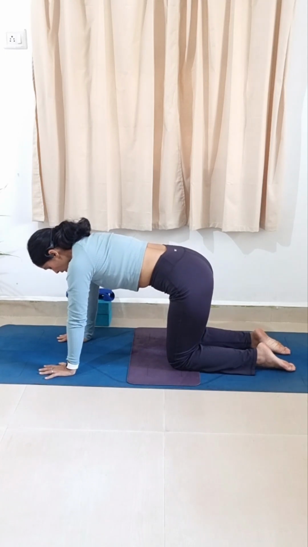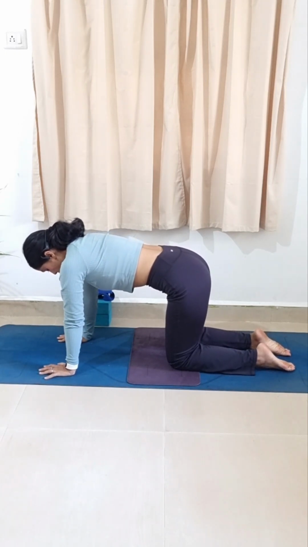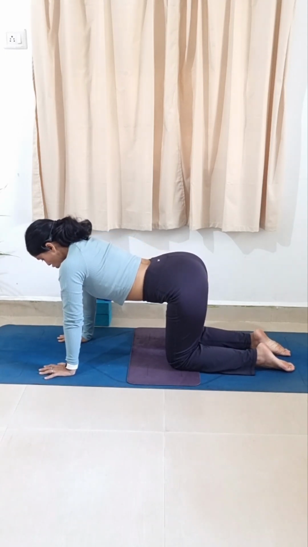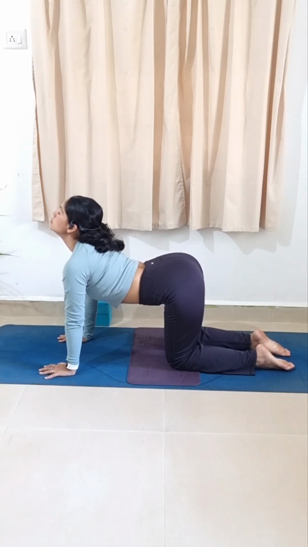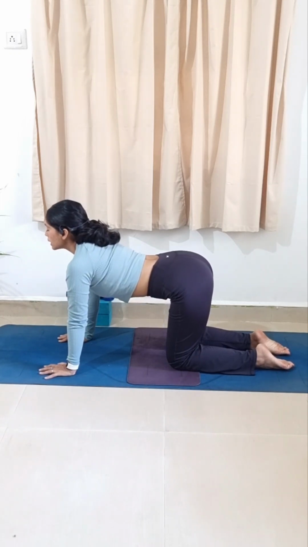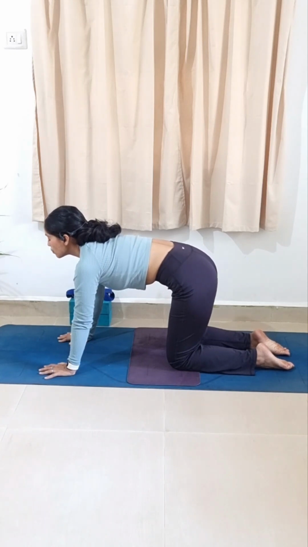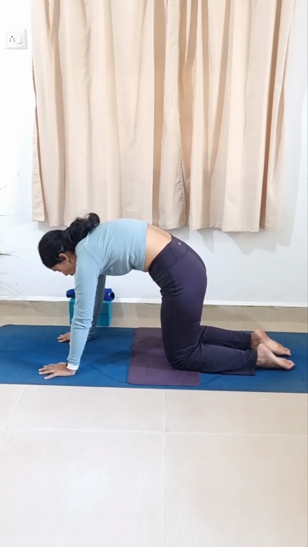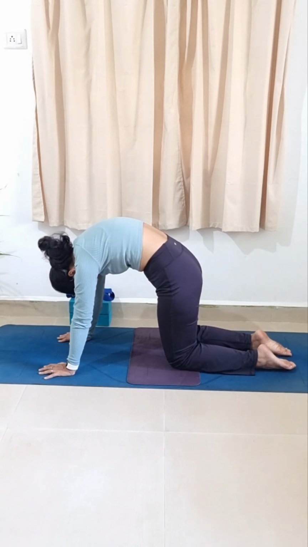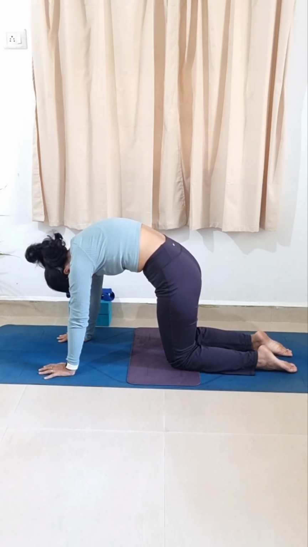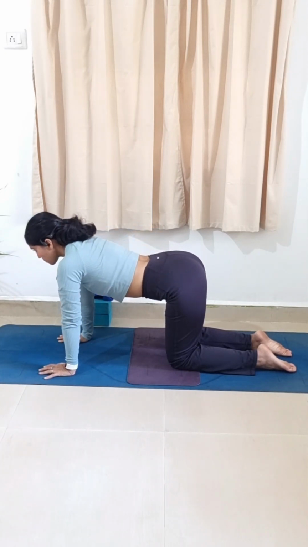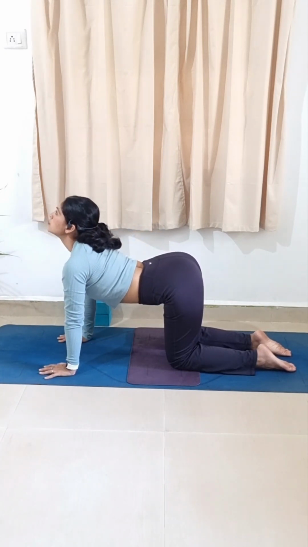with the breath, slow movement. Breathing in, starting from the tailbone area, hips away, chest forward and head up. Breathing out, again from the tailbone, round this whole spine, head down. Breathing in, up, up.